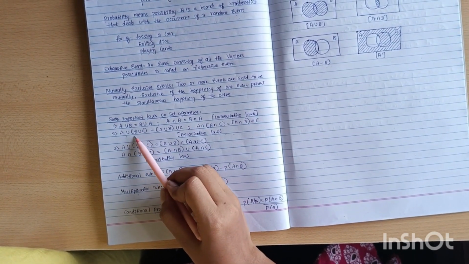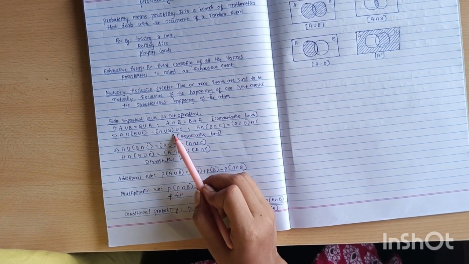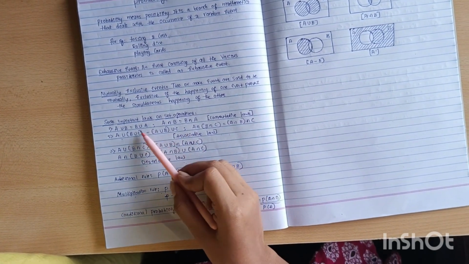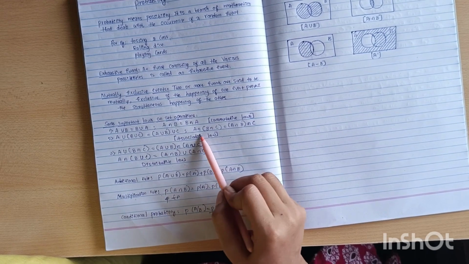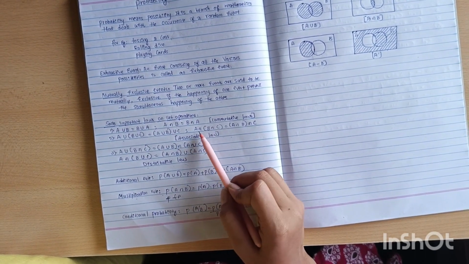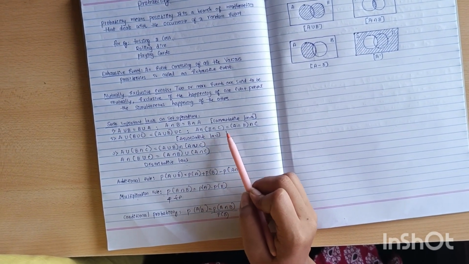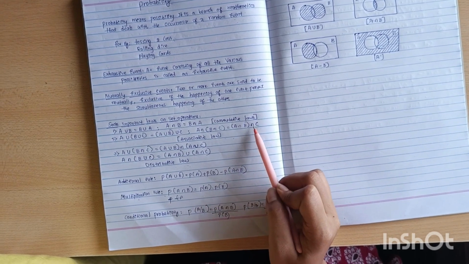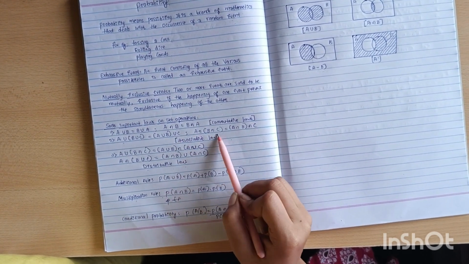Next, A union (B union C) is equal to (A union B) union C. Here we use the union. Correspondingly, we use the intersection: A intersection (B intersection C) is equal to (A intersection B) intersection C. This is called the associative law.